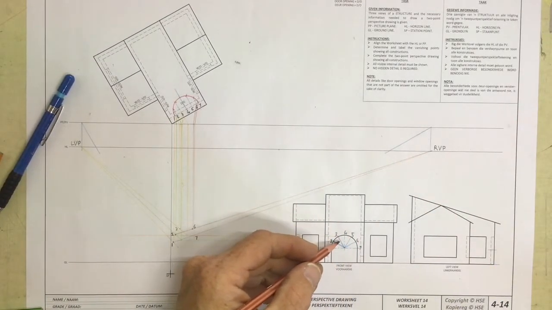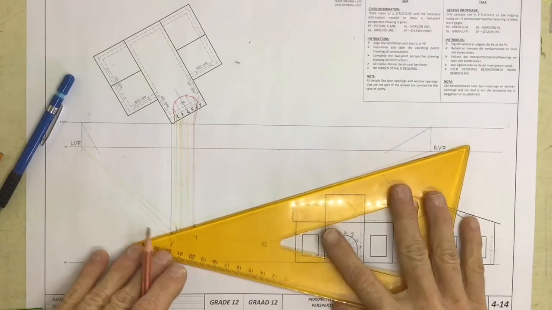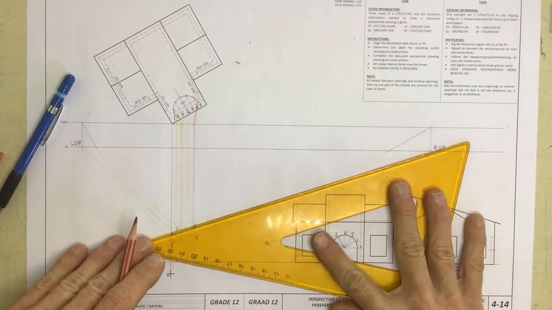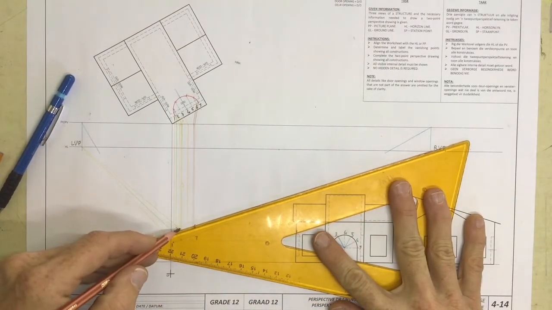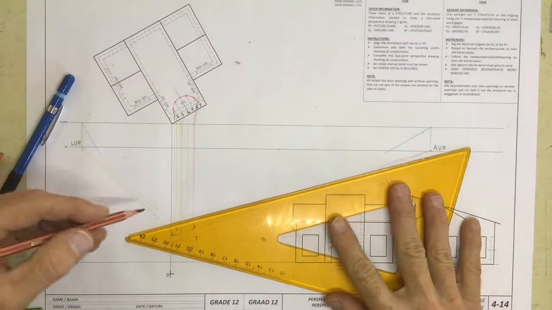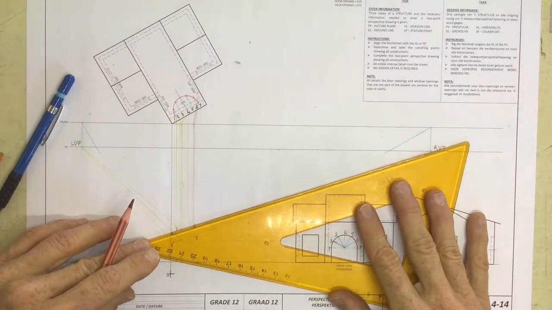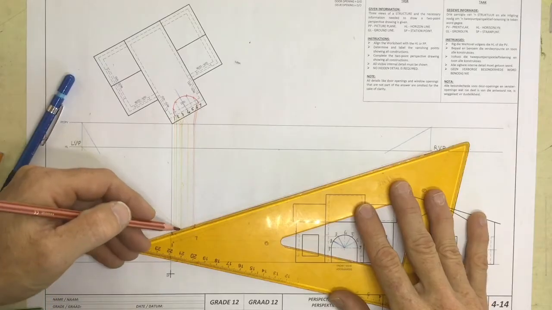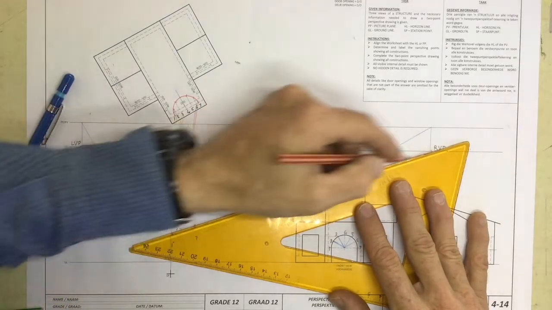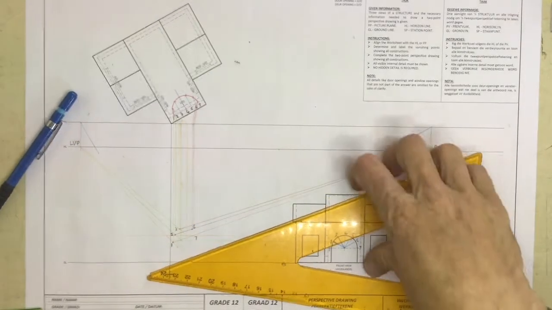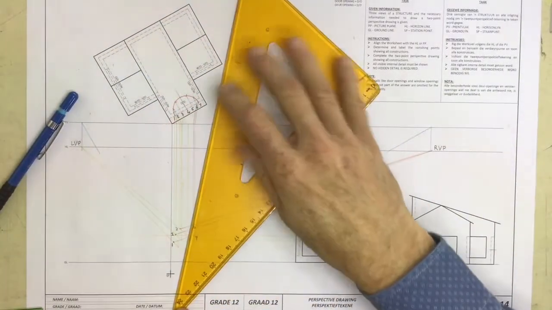You see 5 is in line with that, so I'm going to take a line off to the RVP over there. Line going off to RVP. So let's get the accuracy of that right. That was terrible. All right, please work as accurately as you possibly can, otherwise you end up with a very awkward drawing.